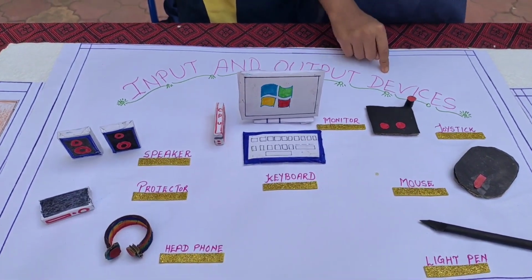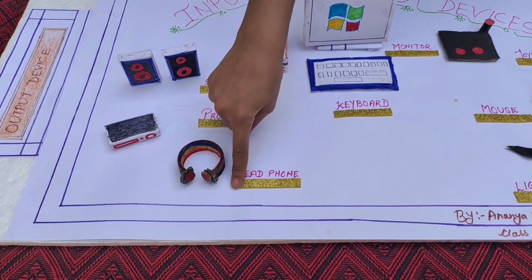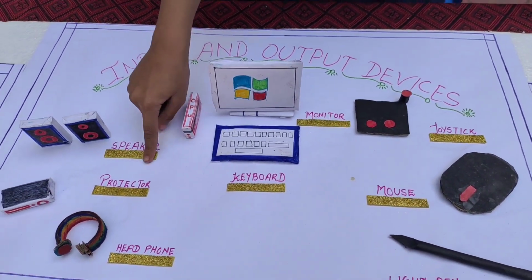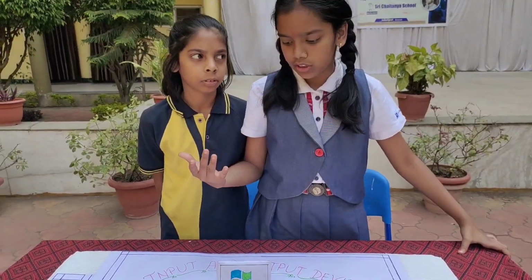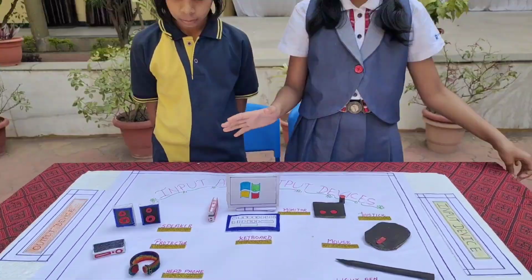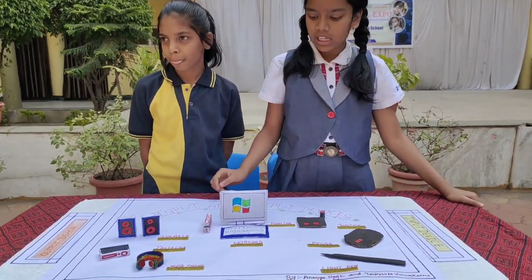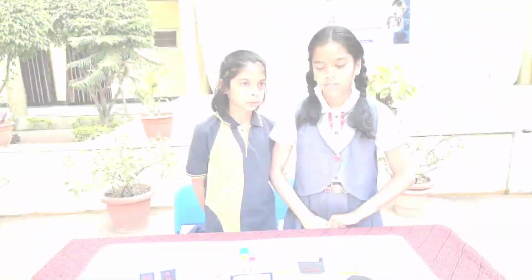Output devices: the speaker, projector, headphone, and monitors are the output devices. Speaker and headphone are used for sound. And projector like a TV and big screen are there. And CPU conducts all these things.